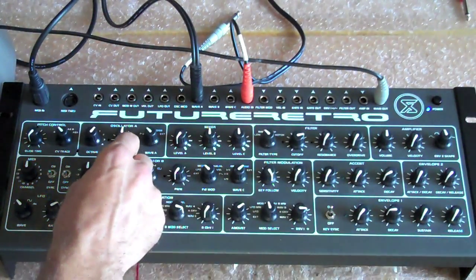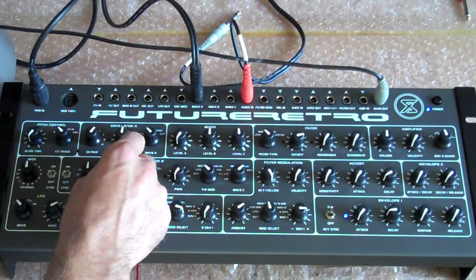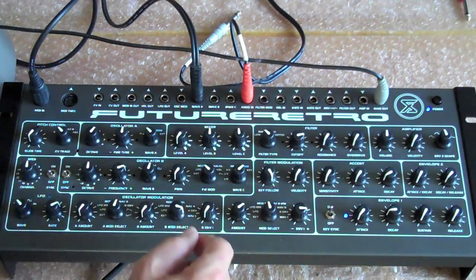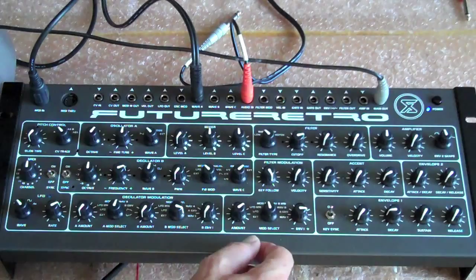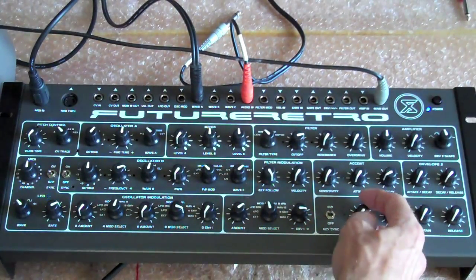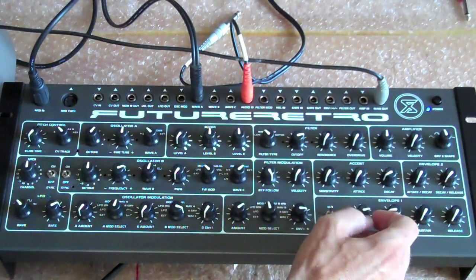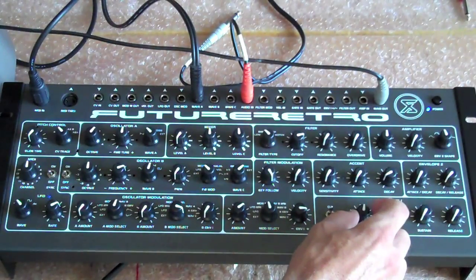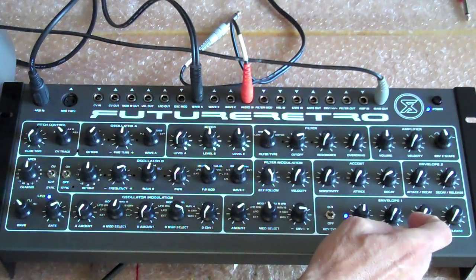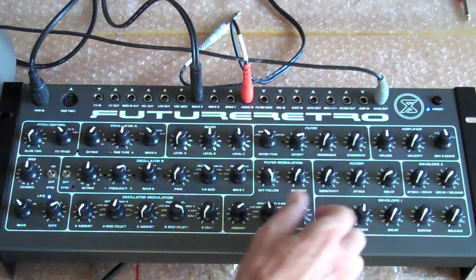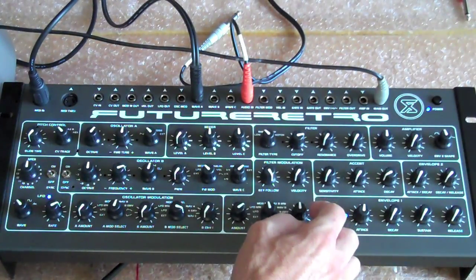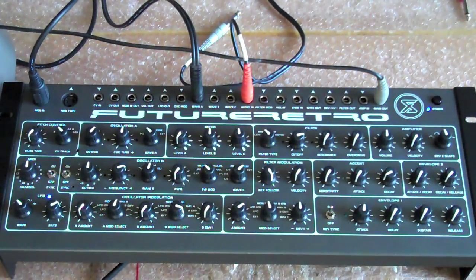Let's go ahead and readjust that a little bit. Or let's adjust the attack time. Just another neat way you can play with the relationship of the levels of the two oscillators to one another.